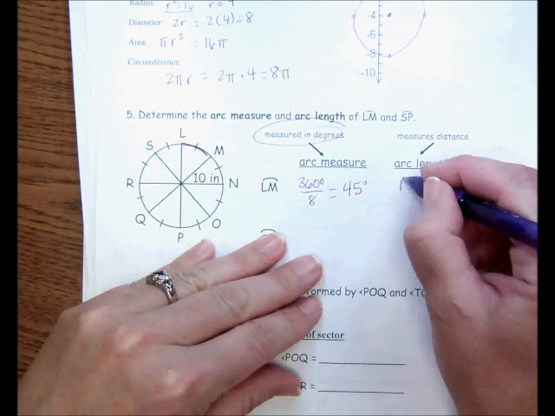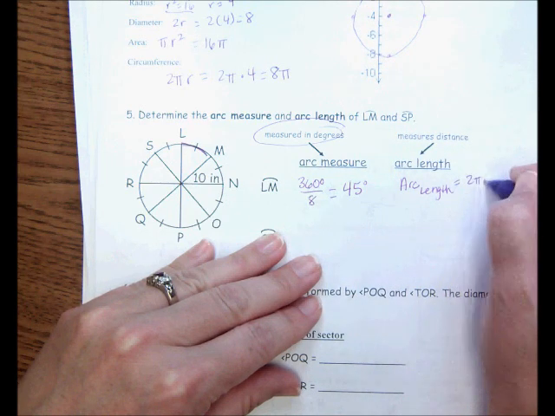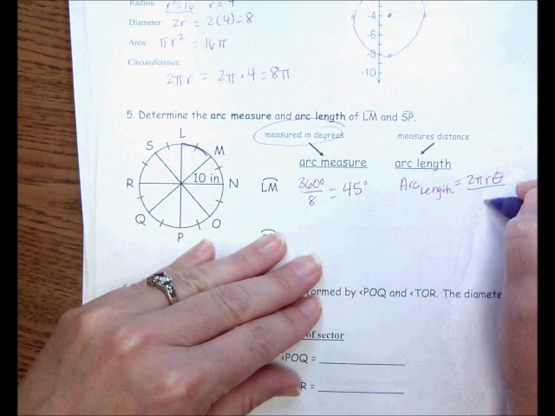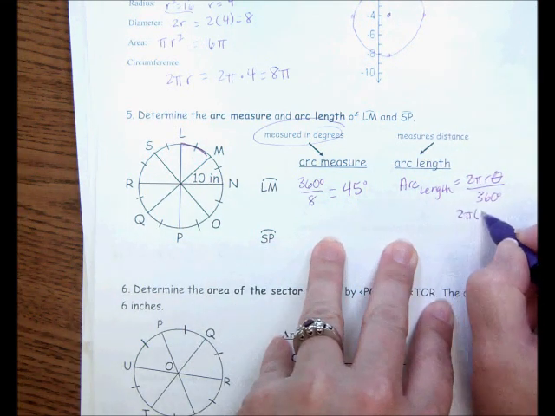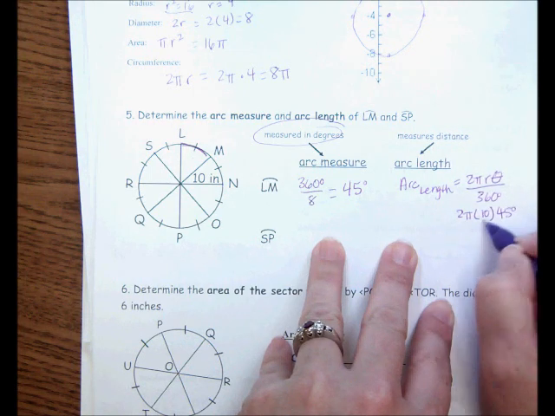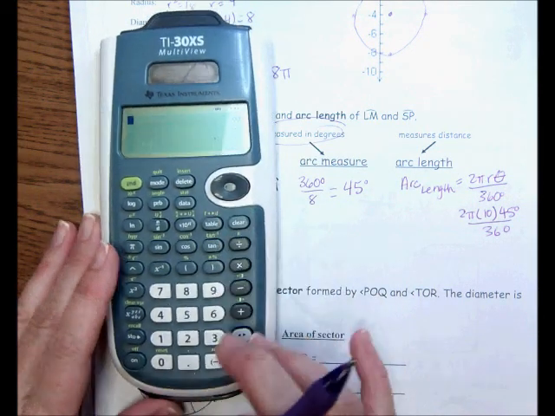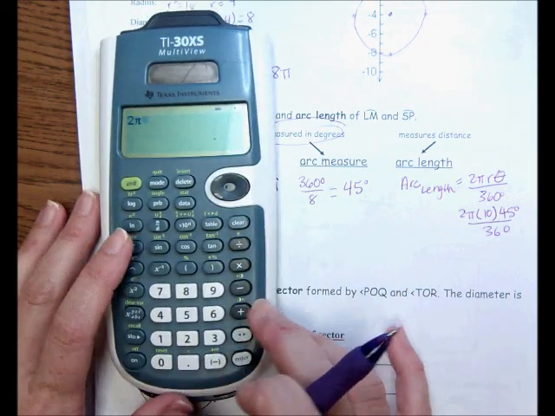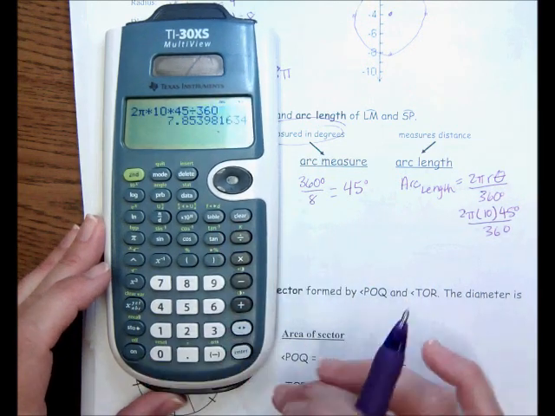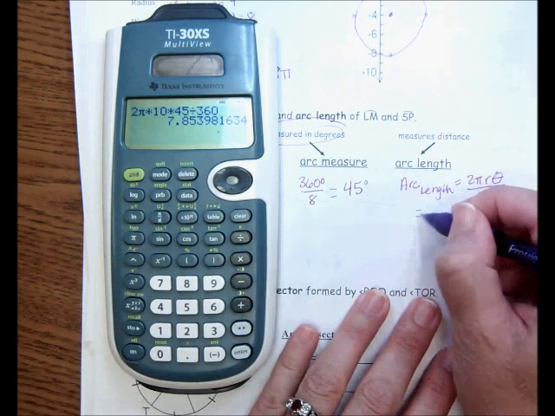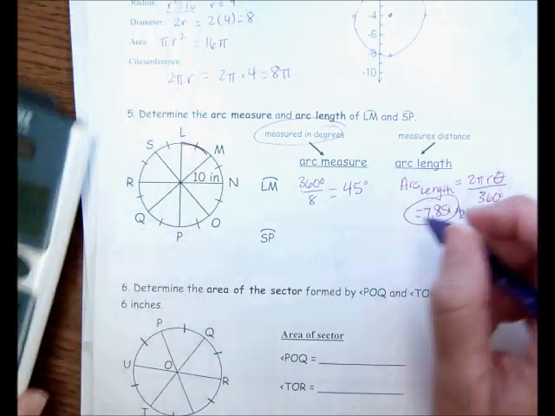And then arc length is a formula that we have from our formula sheet. Arc length is 2 pi r, so the circumference, times theta, the part of the whole circle. So I have 2 pi and then 10. Theta is 45 degrees divided by 360. So 2 pi times 10 times 45 divided by 360, and my answer here is equal to 7.85, and that would be in inches.